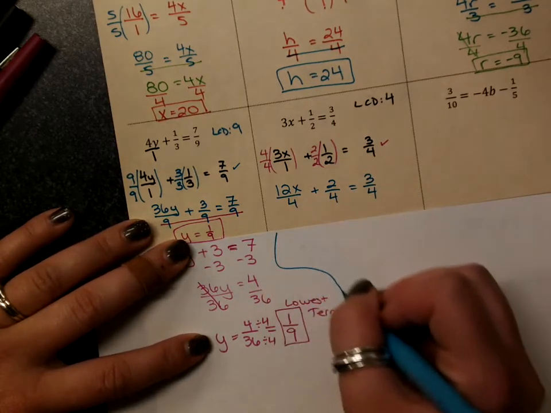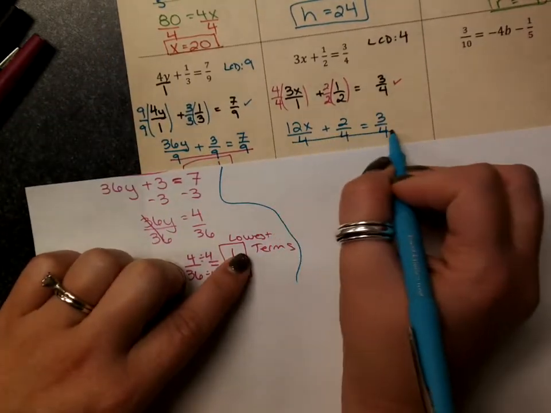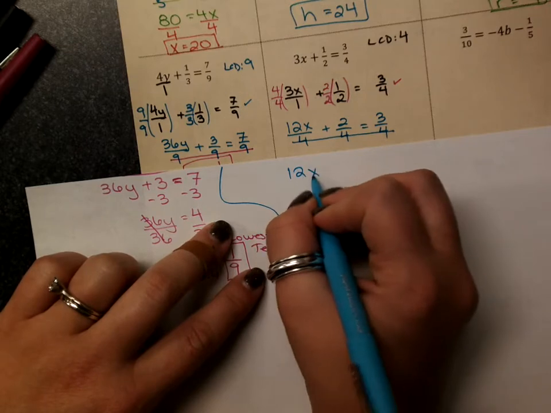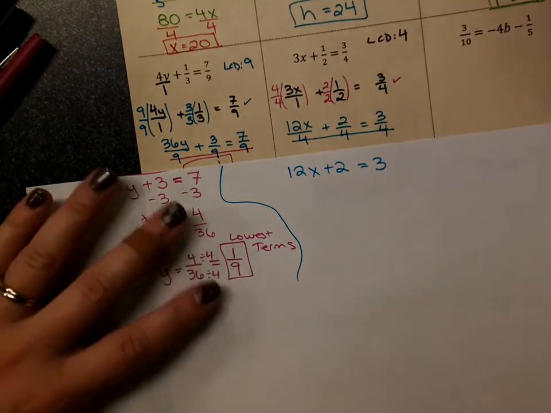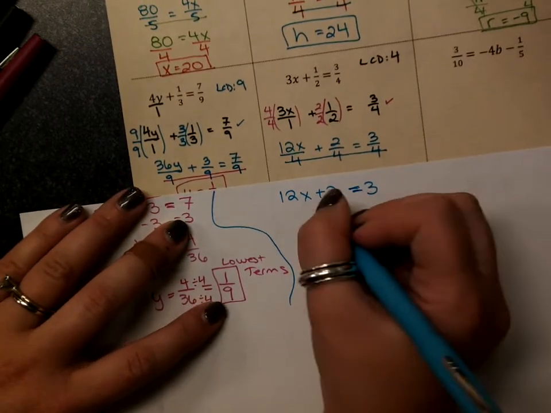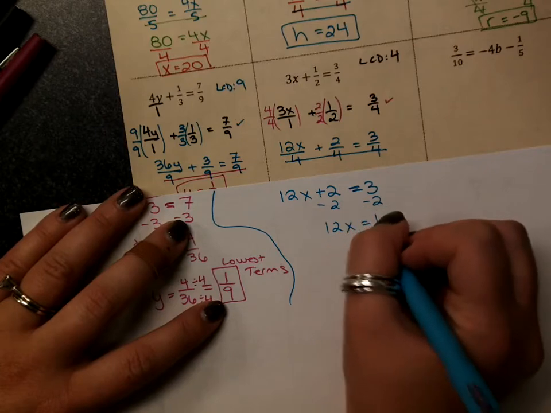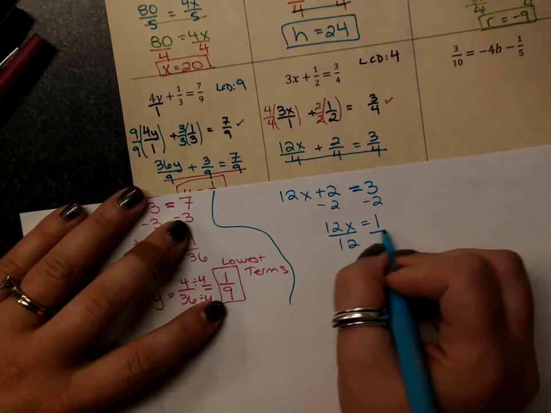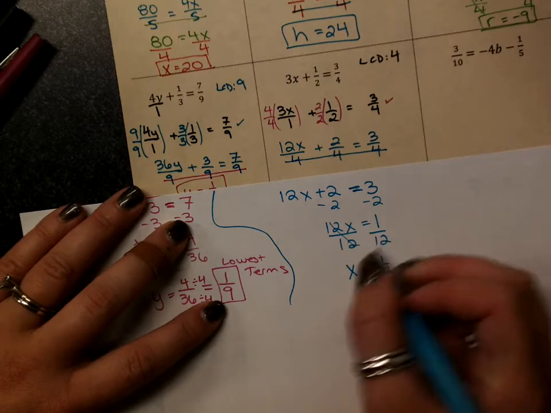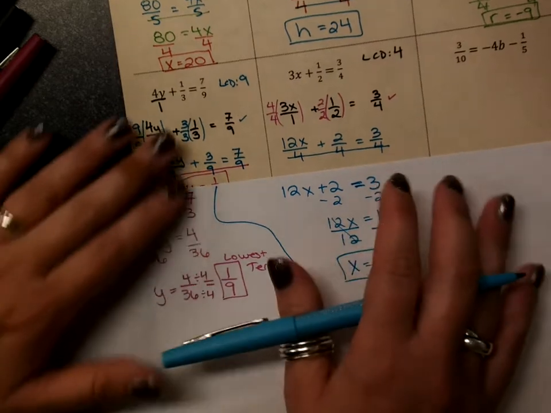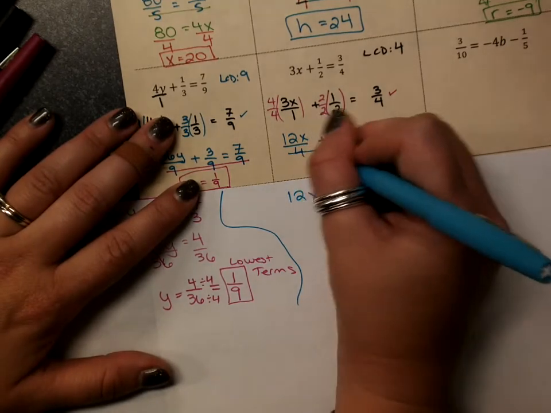And again, I'm going to jump down to my scratch paper so I don't cram my work up. Now we can eliminate those denominators. So that gives me 12x plus 2 equals 3. Use our solving skills from chapter 2. We're going to move that 2 to the other side. That gives us 12x equals 1. Divide by 12 on both sides, and x equals 1 over 12. We'll just leave it like that. So remember, sometimes you're going to get a fraction, and that's okay.